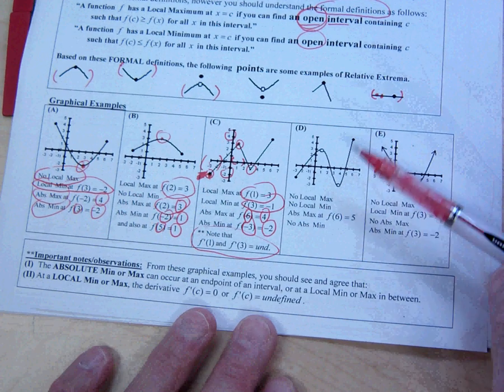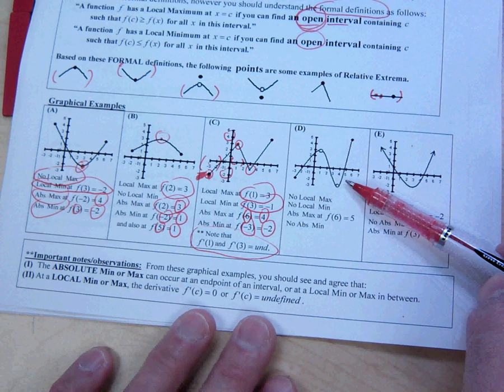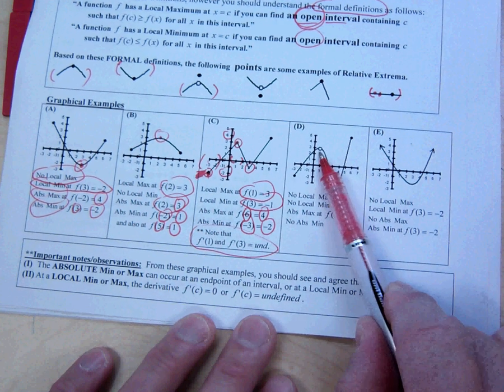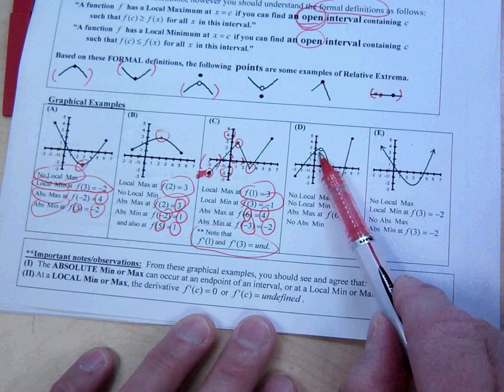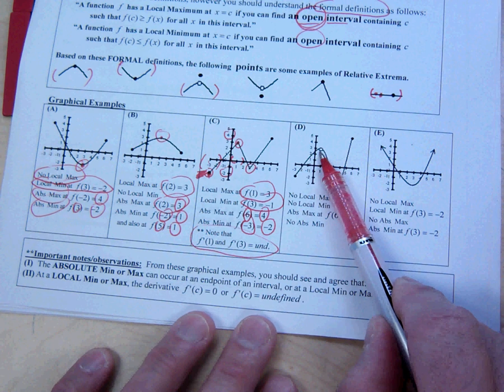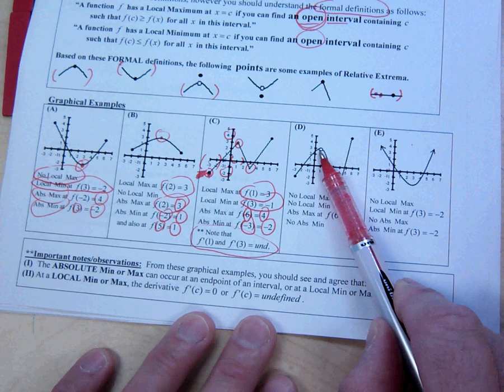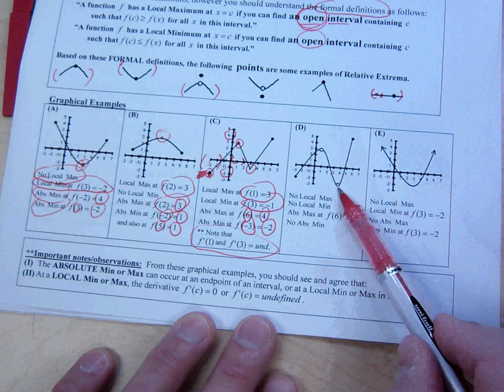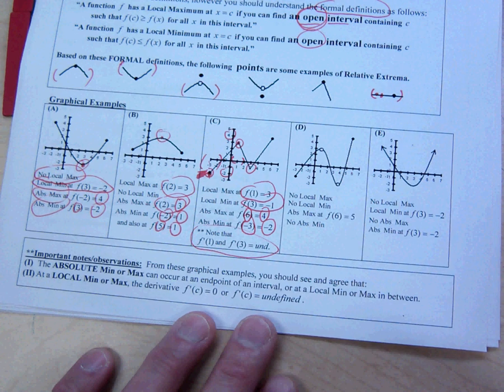Okay, what about here? Is there a local max? Well, there would be the one there, but there's no point there, so there's no local max there, even though you might think there is. Clearly there's not, because what would be the highest point is not there. Got it? So there's no local max there. There's no local min there, so there's no local min or max at all here.